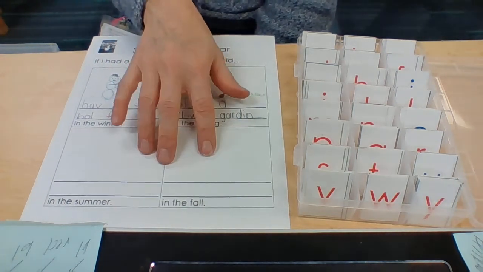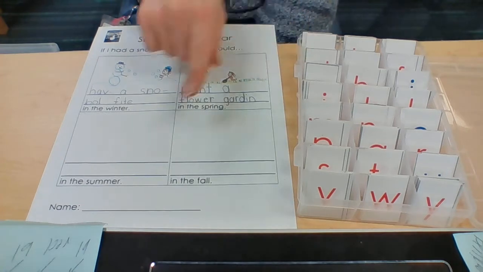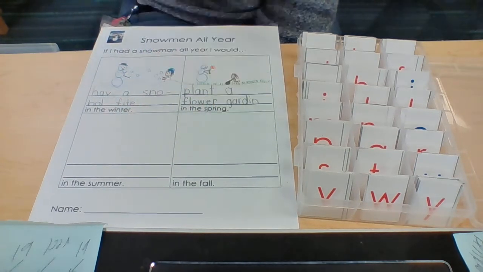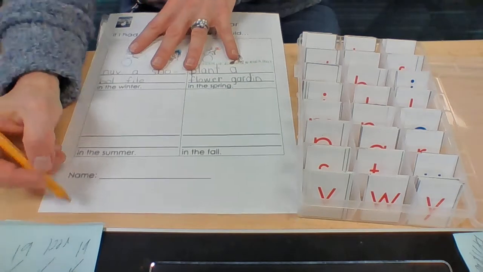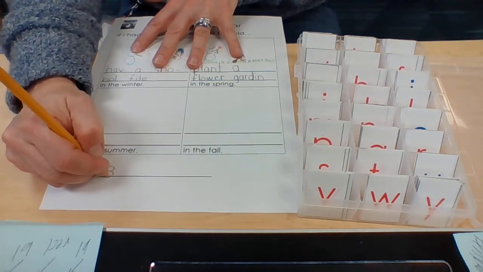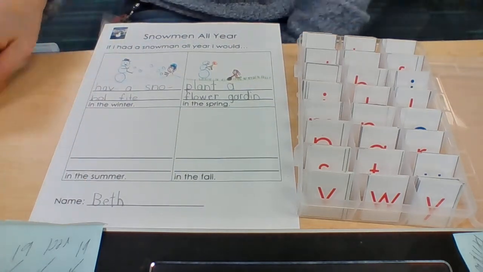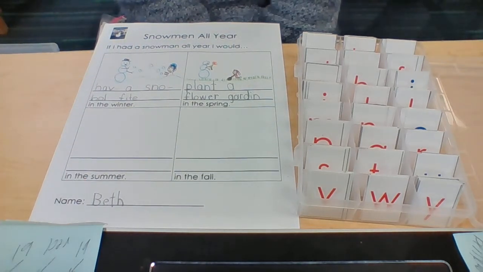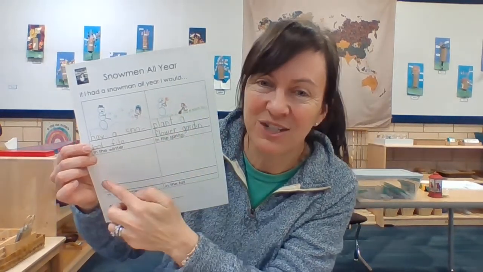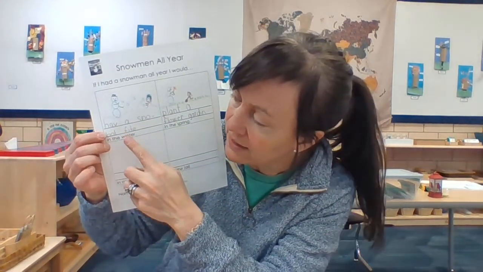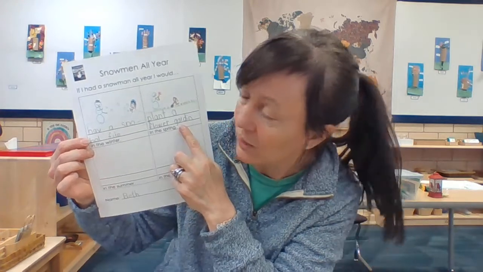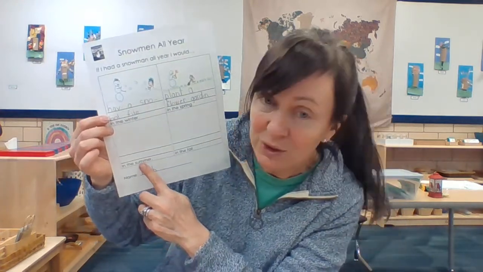So you need to write your 2 sentences about the summer and the fall and draw your pictures. At the bottom, this word says name. Make sure you put your name on it and send this back tomorrow in your materials folder. Okay, now remember, when this paper comes back to your teacher, all of these should be filled in. You need to write a sentence for what you would do in the winter, what you would do in the spring, what you would do in the summer, and what you would do in the fall.